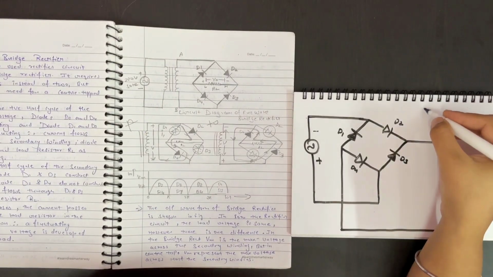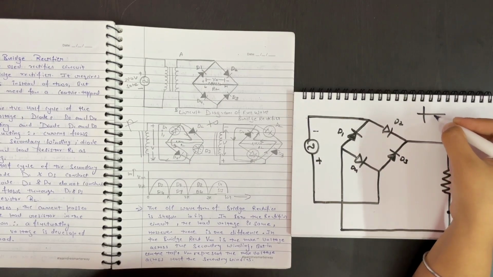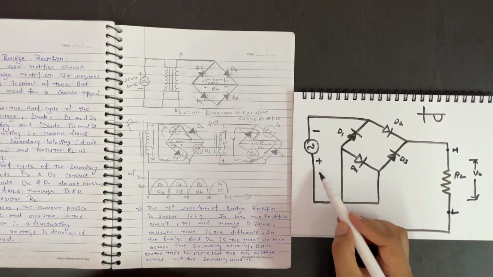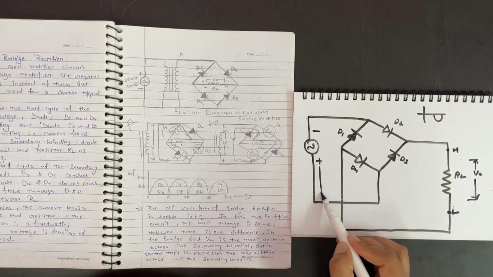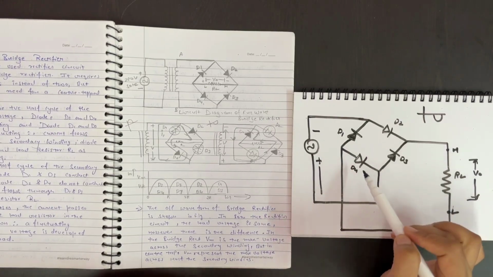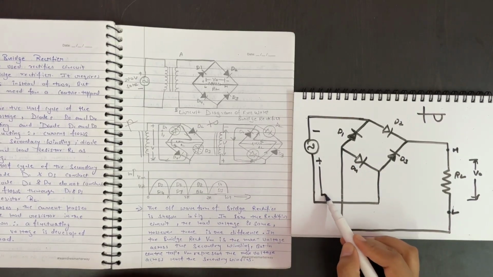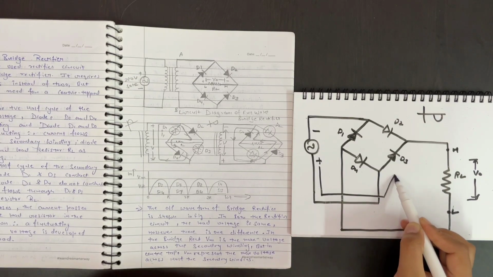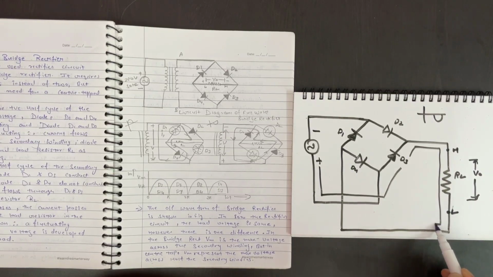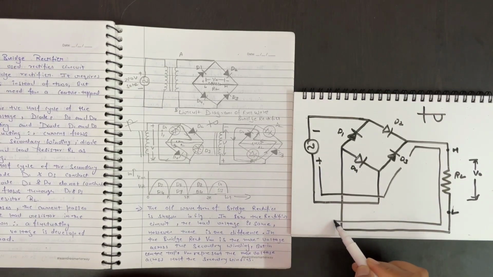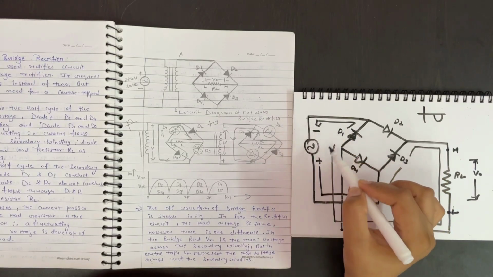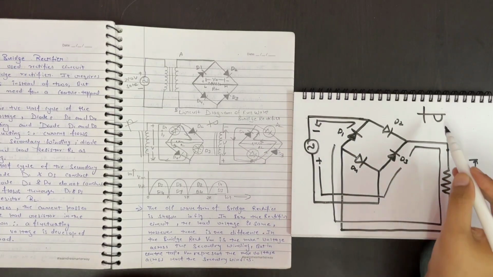So now let's see what happens during the negative half cycle. So now the polarity has changed. So the current starts flowing through this. Now as you can see, diodes D1 and D3 are conducting and D2 and D4 are not conducting. So current will flow like this from D3 to RL to D1 to the winding. So the direction of current is like this.